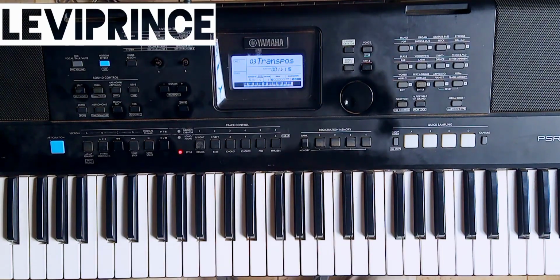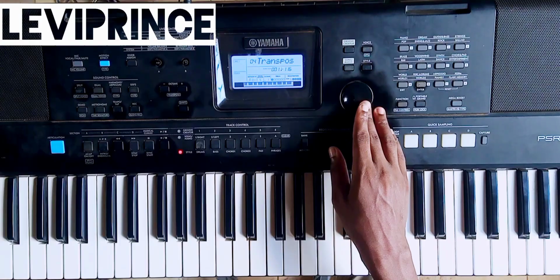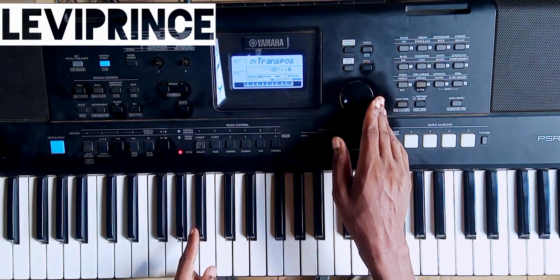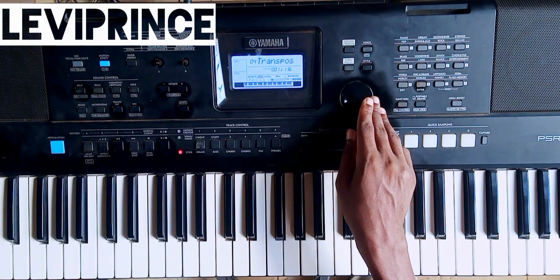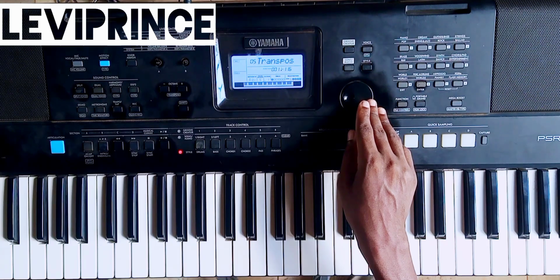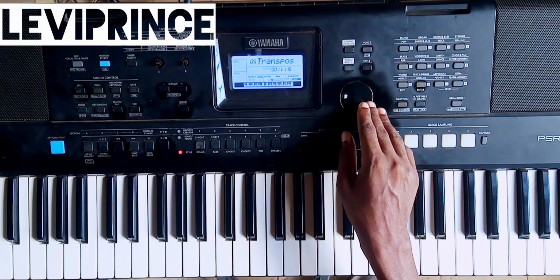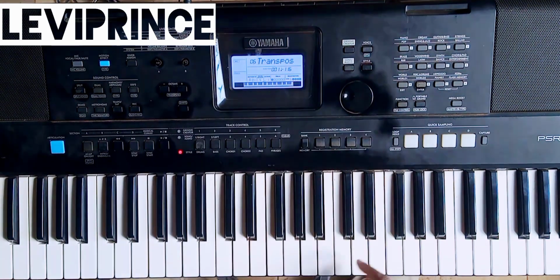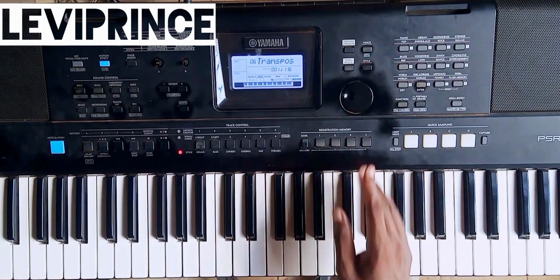So if you are to transpose, sasa rather than kuteremka huku kote paka -9, so unaona unaweza kuja tu hapa +3. Very simple. So +4, that one is B flat, right? 5, that is B. Naona 6, tumesema hiyo ni C, iko hapa, imefika hapa.